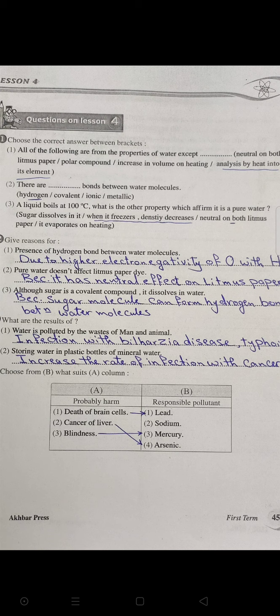Question number 3. A liquid boils at 100 Celsius degree. What is the other property which affirms it's pure water? Sugar dissolves in it, or when it freezes density decreases, or neutral on both litmus paper, or it evaporates on heating. Okay, he gives you a liquid. This liquid boils at 100 degree. What is the other character which makes you very correct that this liquid is water?